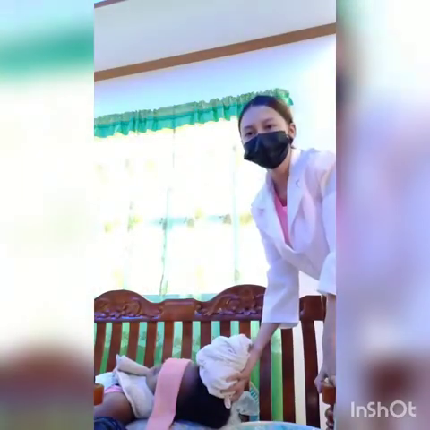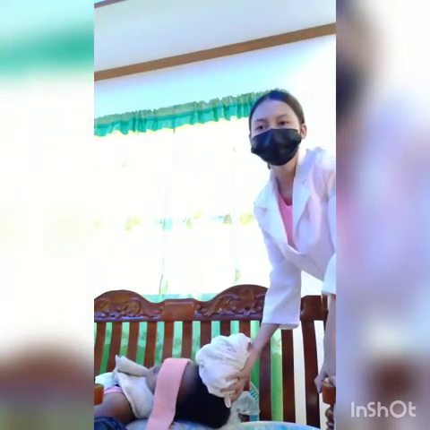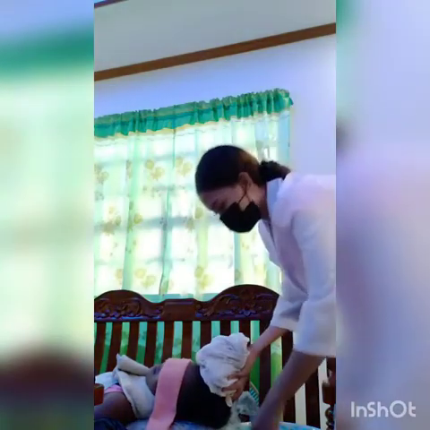And then after that is dry the hair with the dryer and set the temperature at warm.